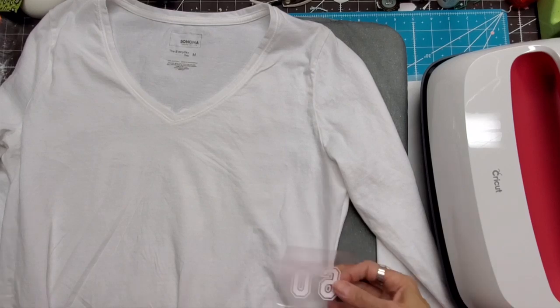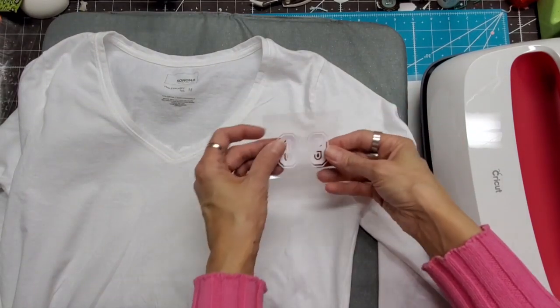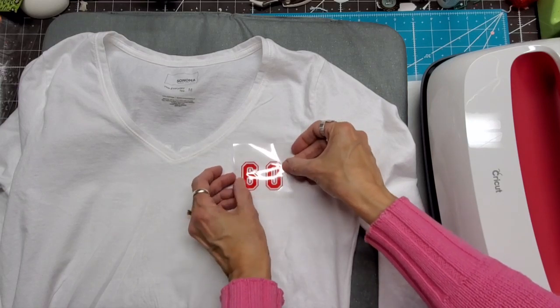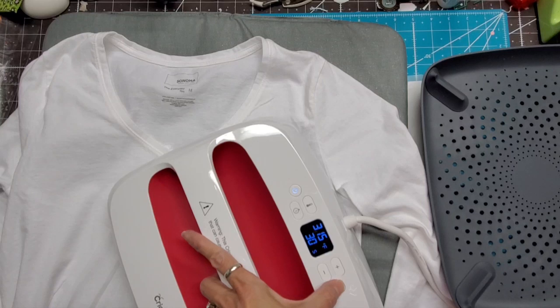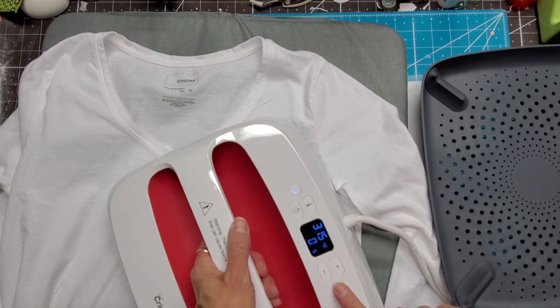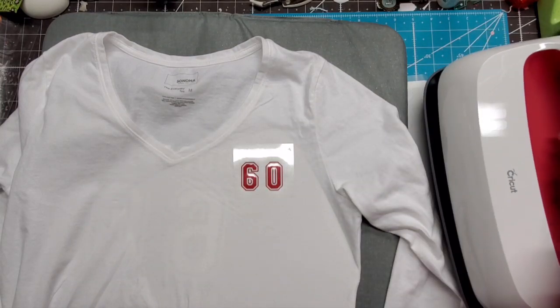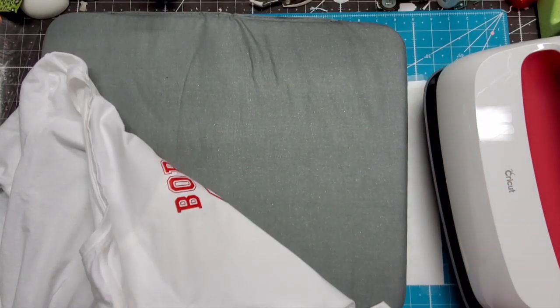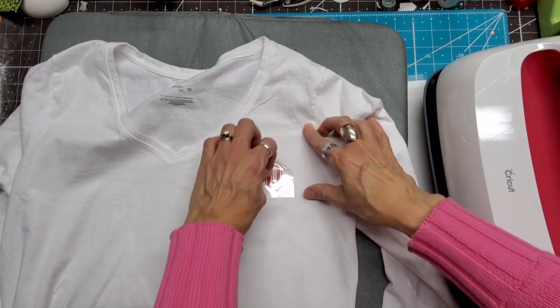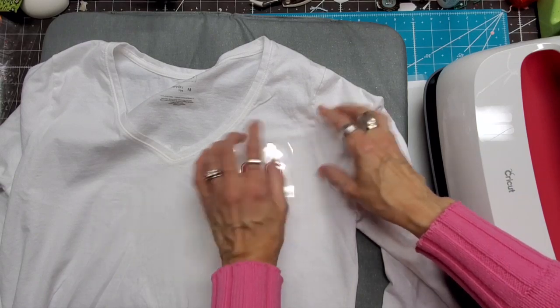Okay, now I want to do this part right about there. This would probably be a good one for the Easy Press Mini to get in there. Okay. I'm going to leave that on there and turn it over and do the back side.